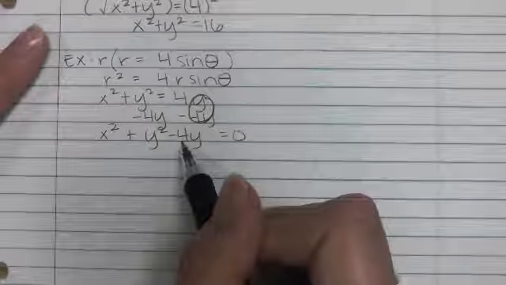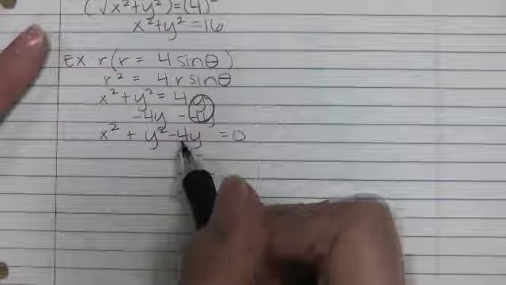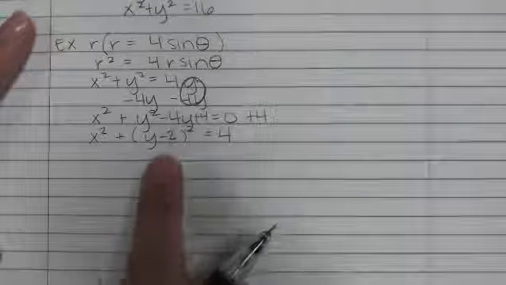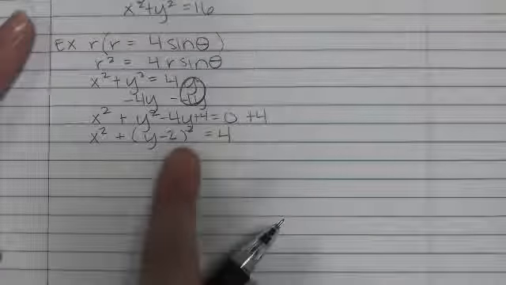So negative 4 divided by 2 is negative 2. Negative 2 squared is 4. So I'm going to say plus 4 right there. That's what completes the square. Then I have to add 4 to the other side. So what that leaves me with, the x squared part didn't need to have the square completed on it. This part is going to be y minus 2 squared, and that equals 4. So at this point I can say that's a recognizable equation. It's a circle that is centered at (0, 2), and it has a radius of 2.